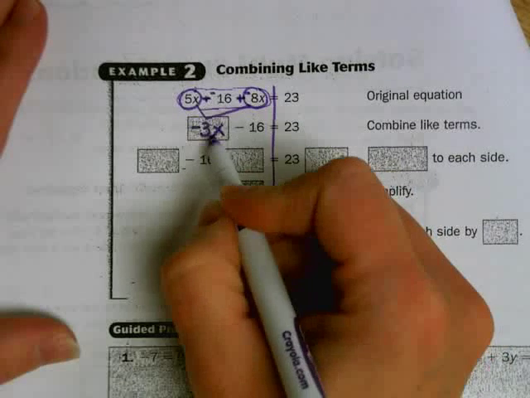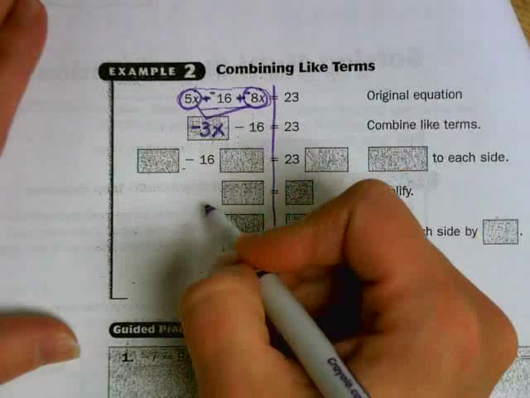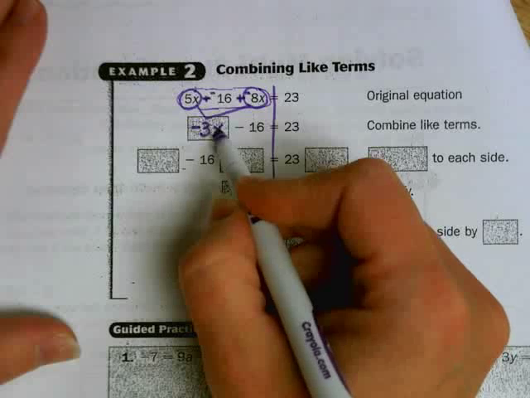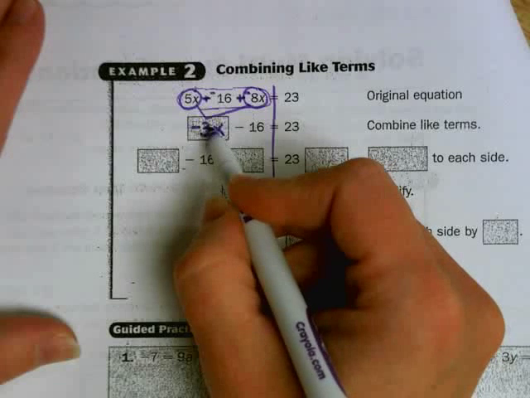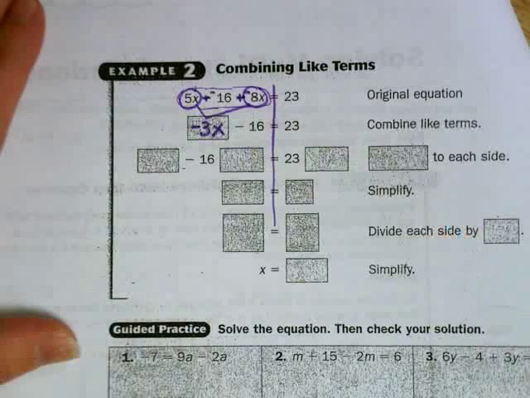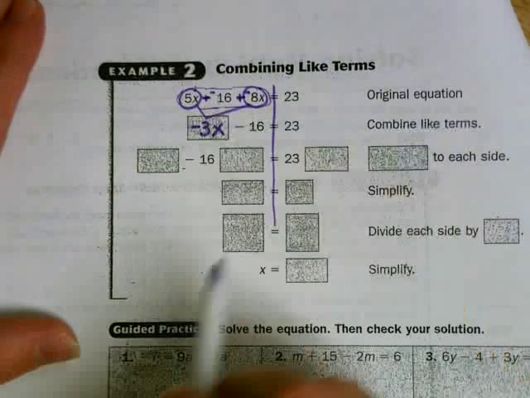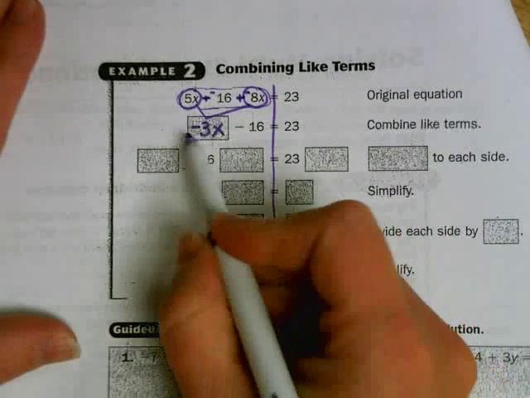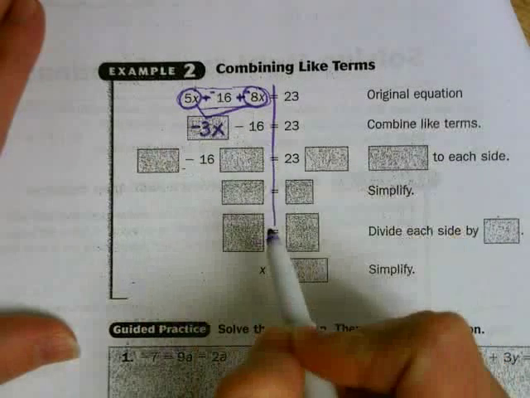Now, at this point, this is just a regular two-step equation. We've got an x we're trying to get by itself. We've got that times negative 3 that's going to have to go, and the minus 16 that's going to have to go, or a plus negative 16, either way. So now you're ready to just do what we've always been doing with two-step equations.